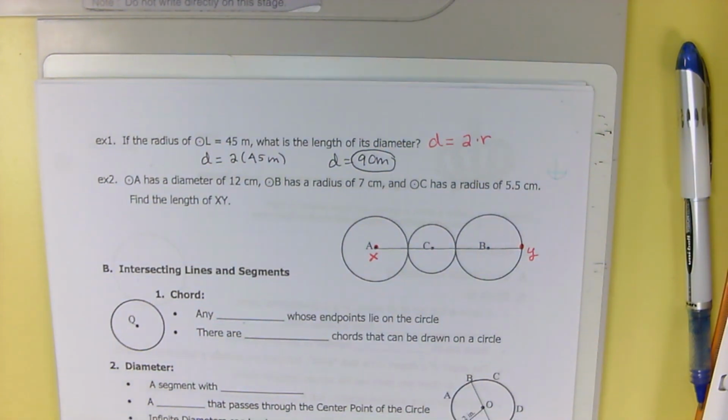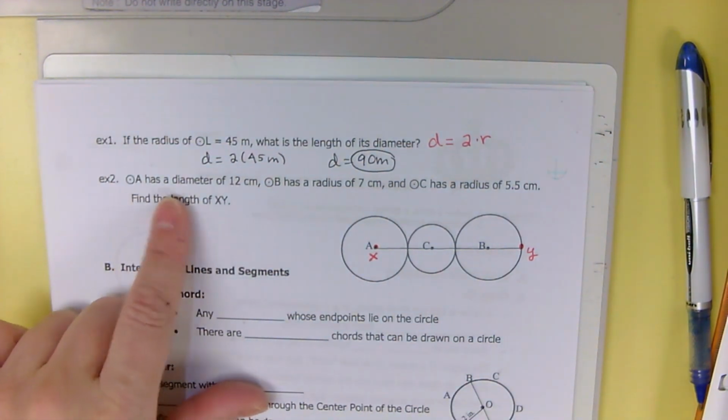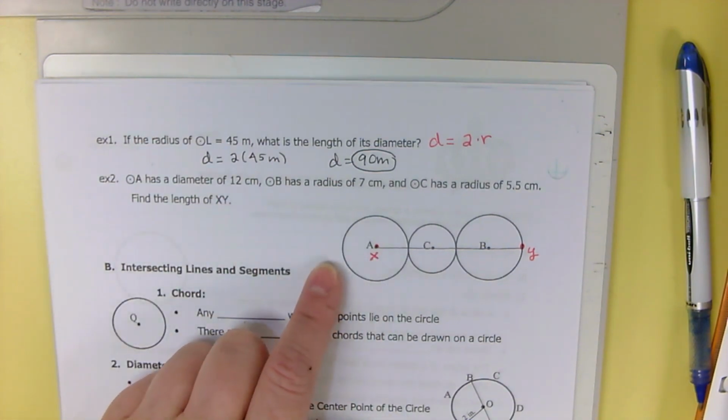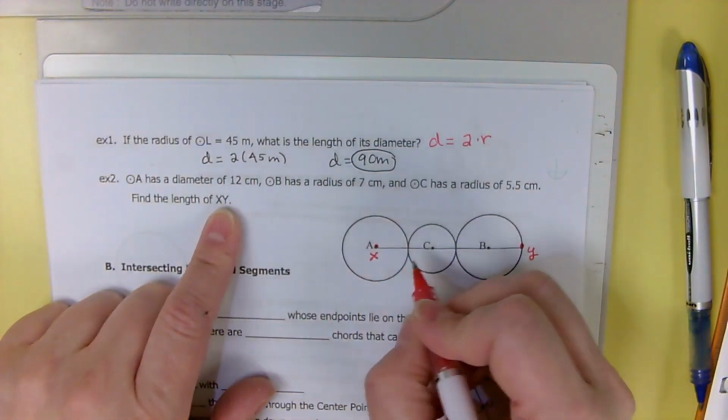Okay, so let's use some logic. If A has a diameter of 12, that's all the way across. It has a radius of half of that, which would be 6.